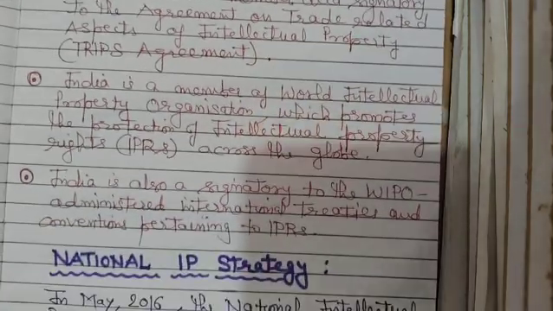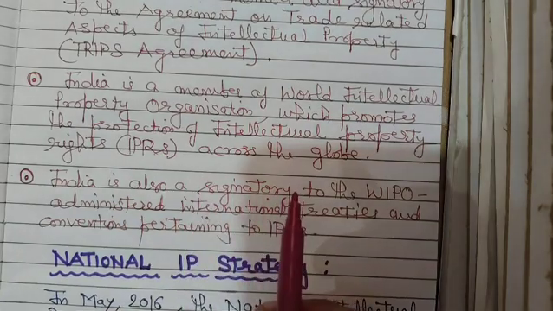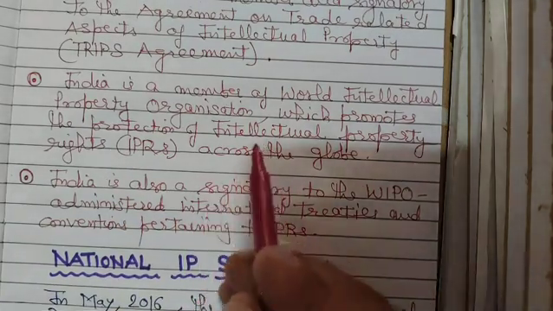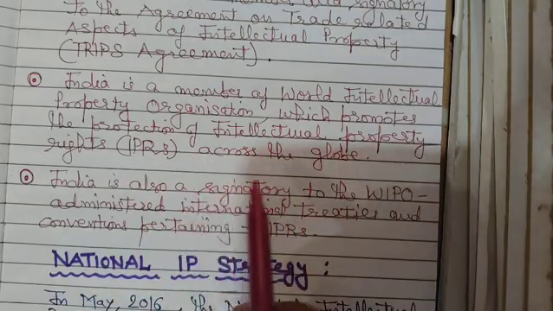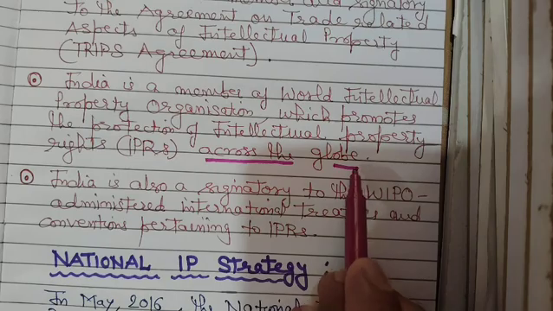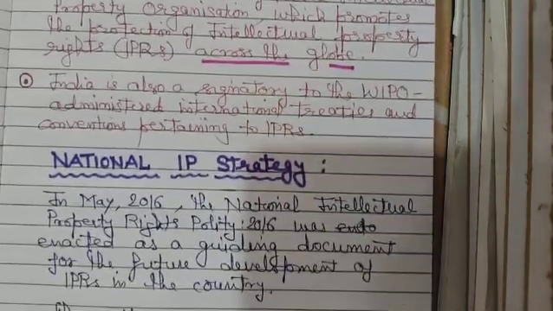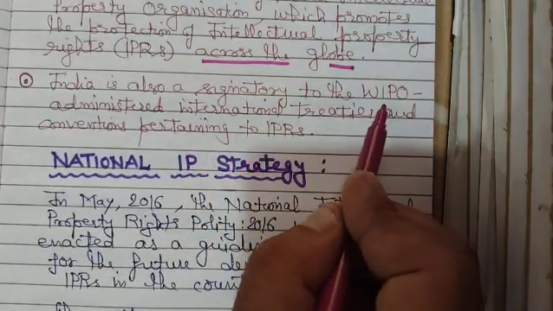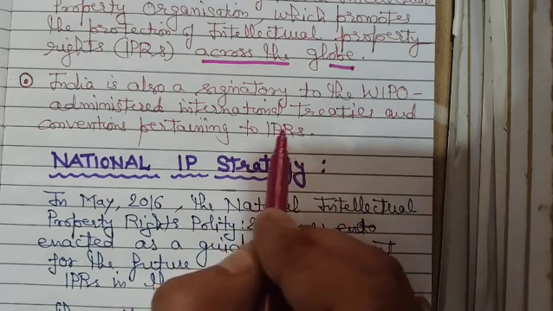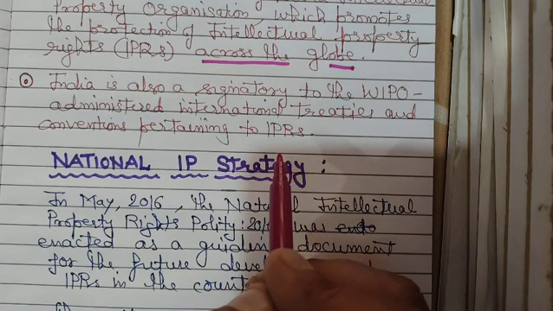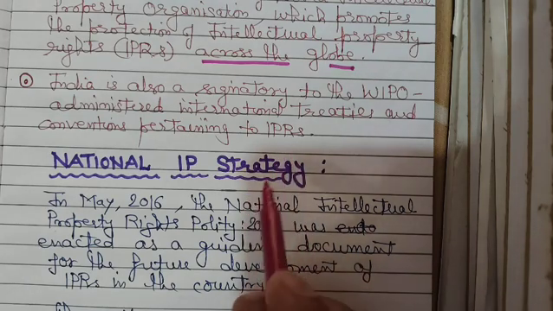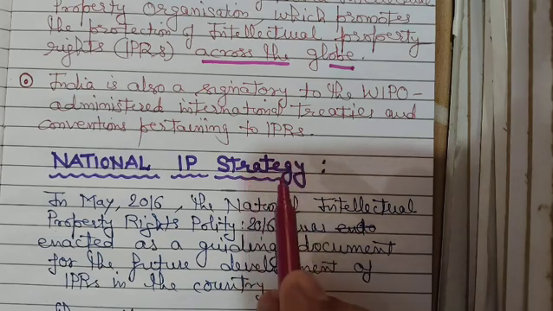India is also a member of the World Intellectual Property Organization, which promotes the protection of intellectual property rights across the globe. India is also a signatory to the WIPO administered international treaties and conventions. Means India is there for every aspect related to intellectual property rights.